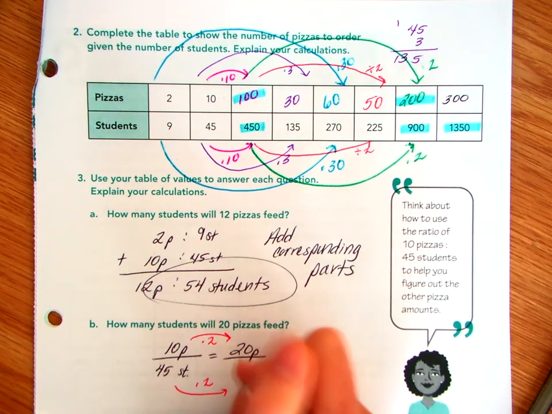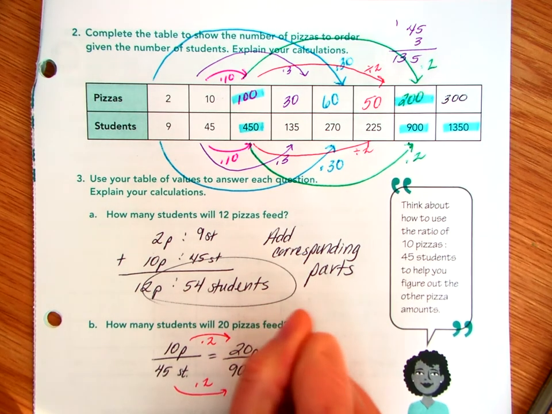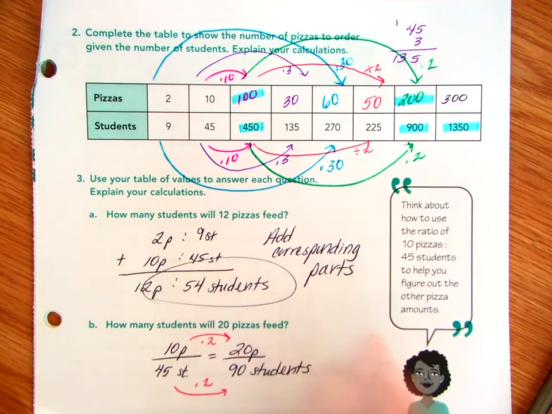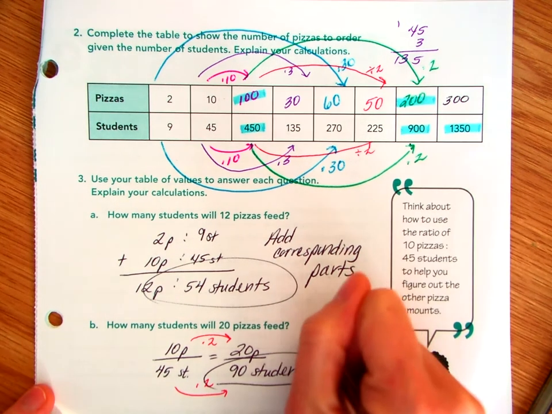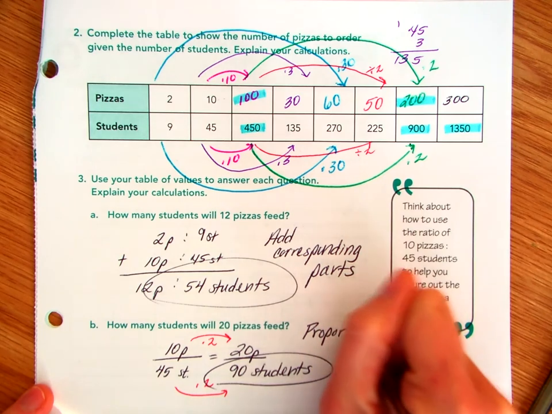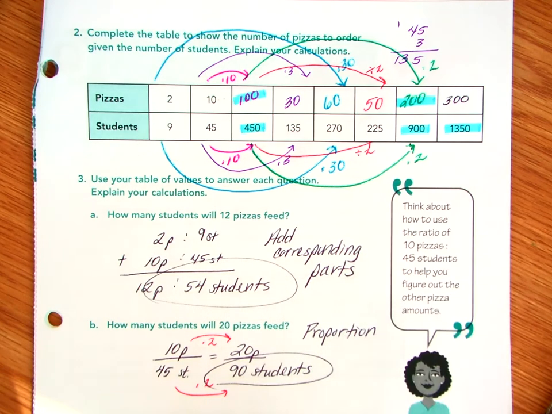In that situation, I'm going to be able to feed 90 students. So that is called proportion to make your equivalent ratio.